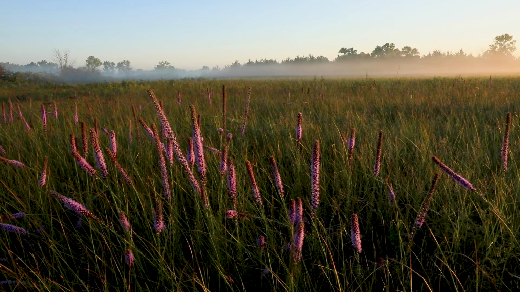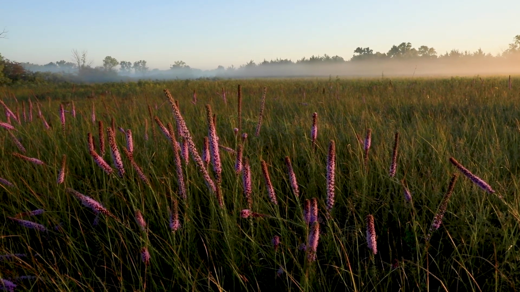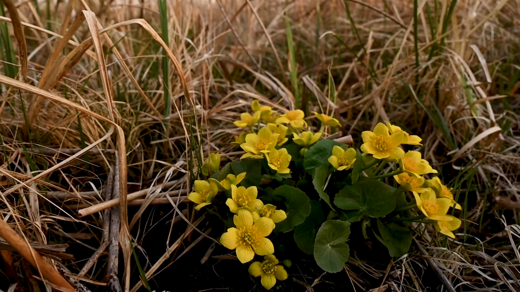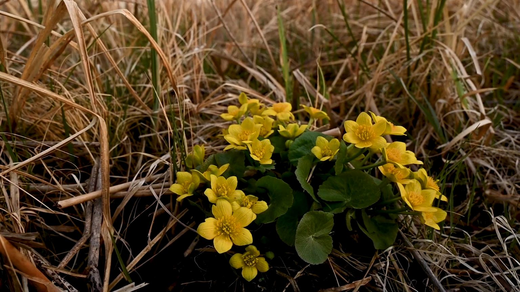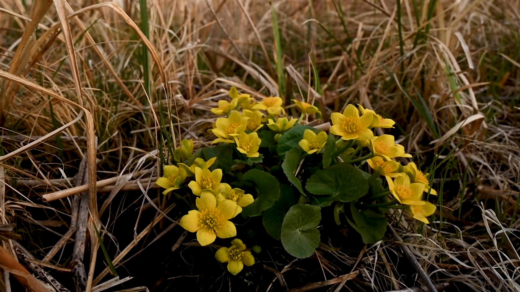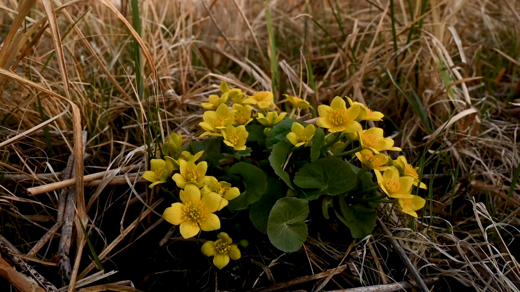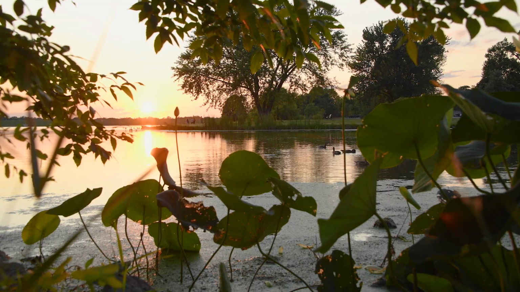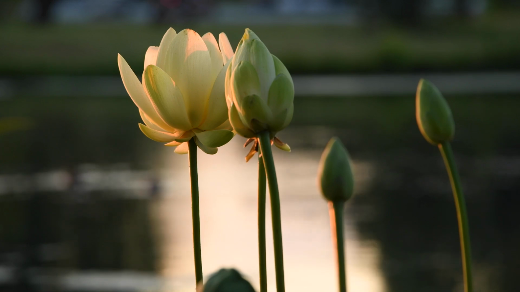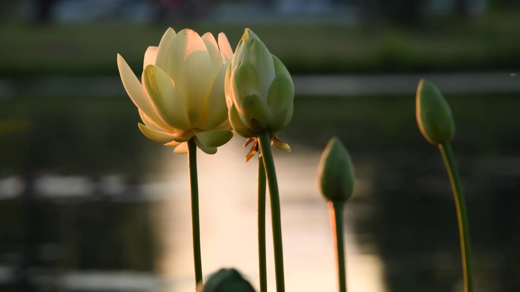But have you ever paused and really looked at a plant? Check out this one. What qualities do you notice? Does it look different from other plants that you've seen before? Today we're going to take a deeper look at how plants in wetland habitats adapt and change to meet the challenges of their environment.